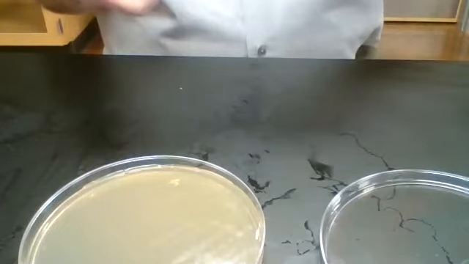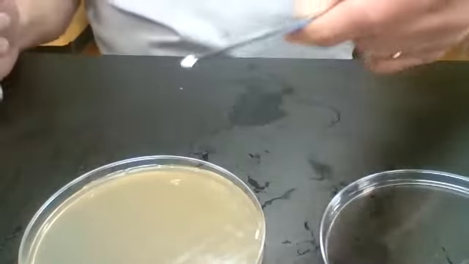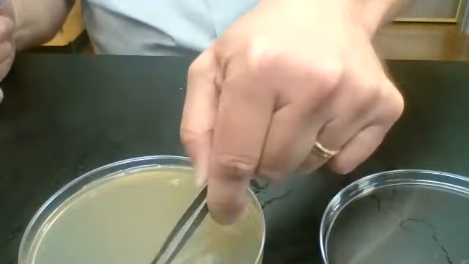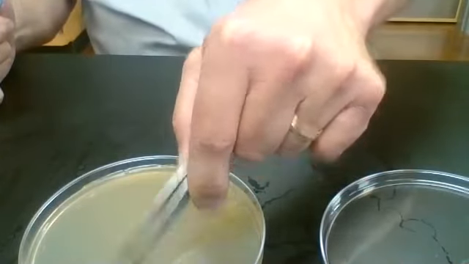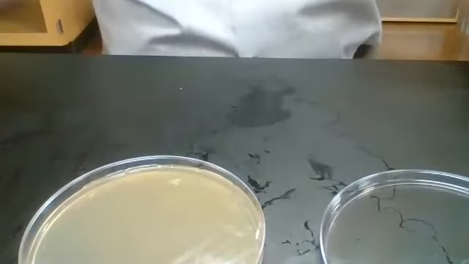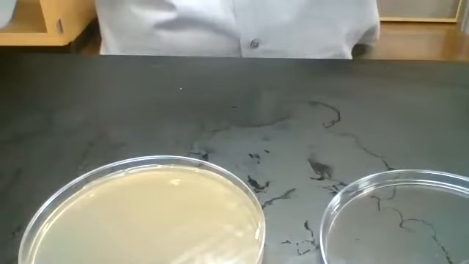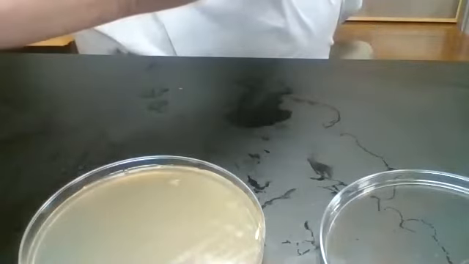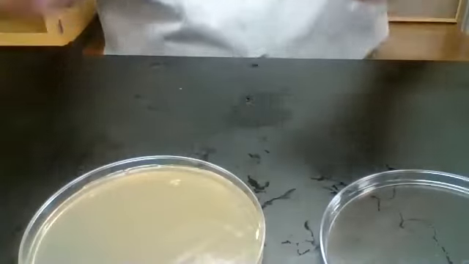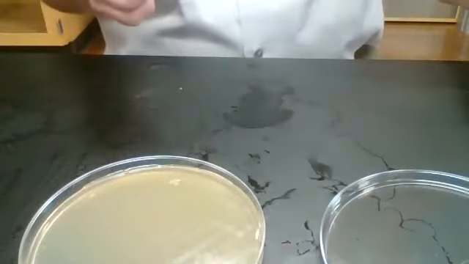So you work at pulling your antibiotic disc out of the dispenser. And then you take your antibiotic disc and you place it in an area far away from the edge and far away from any other discs. Squirt with ethanol one more time. Flame. Then we go to our next disc, which is penicillin.